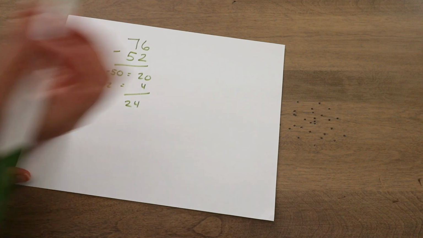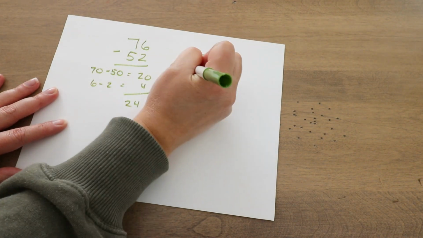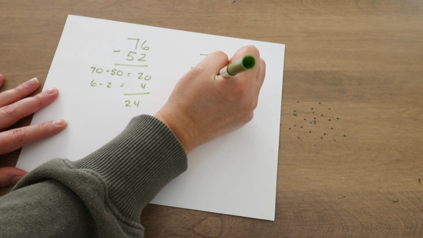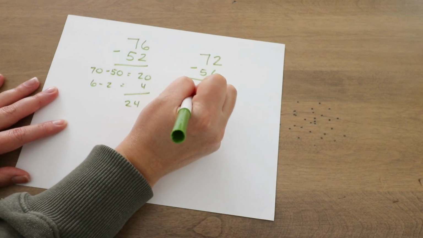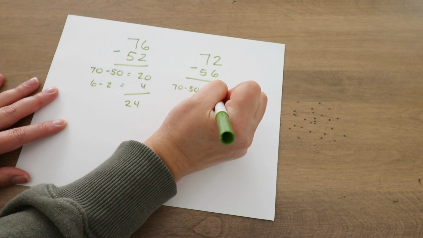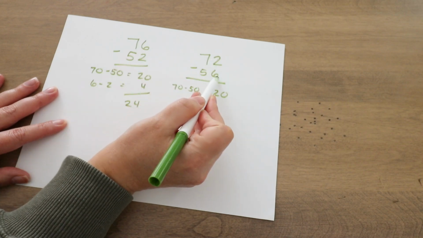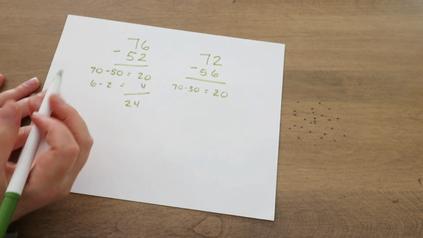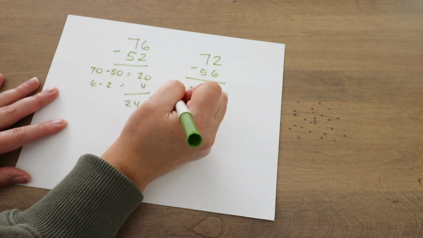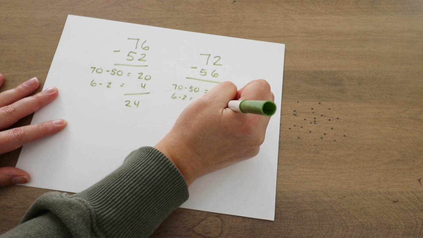But now what's going to happen if we have to regroup? Let's do 72 minus 56. I'll kind of just reverse these numbers here. Students will again be able to do 70 minus 50 equals 20. But now we have 2 minus 6, and students will recognize they can't take away 6 from a 2, but we still need to, when we're going to do this, we are going to do 6 minus 2 equals 4.